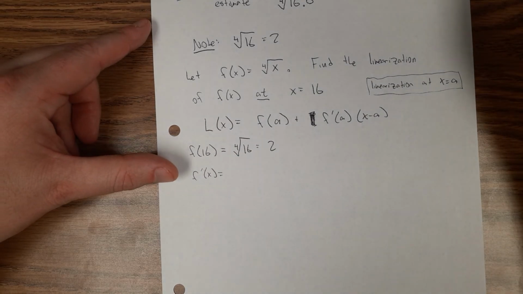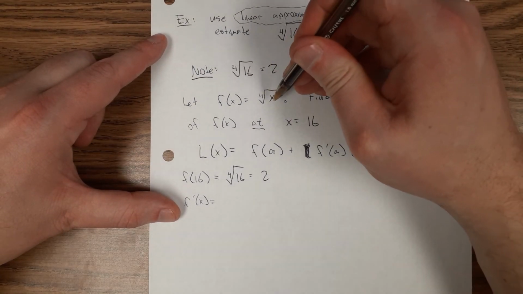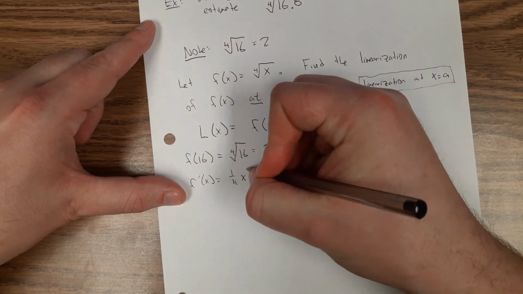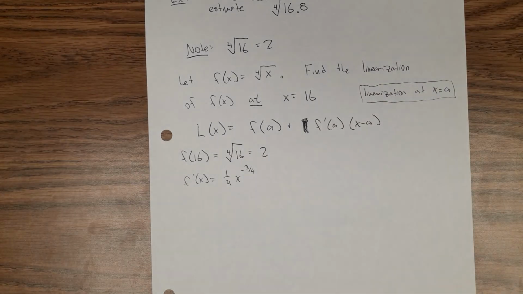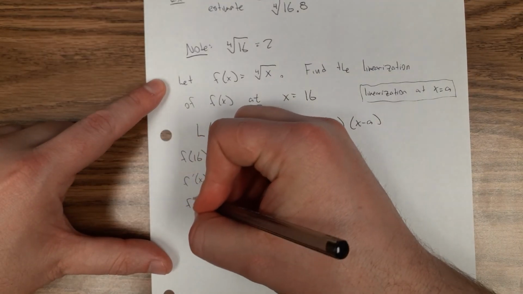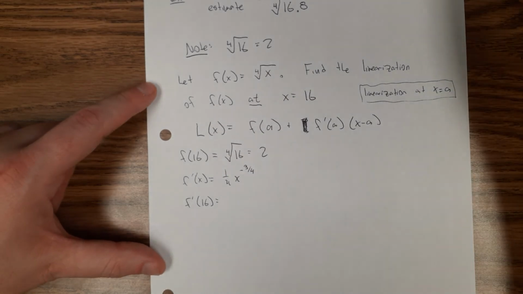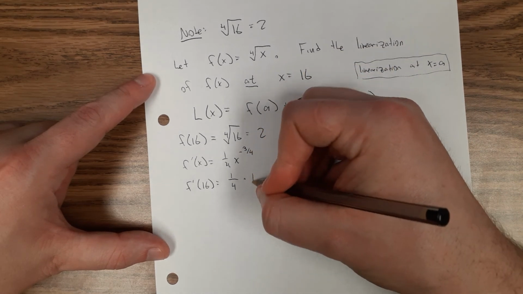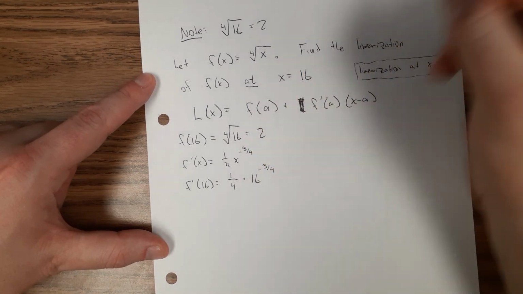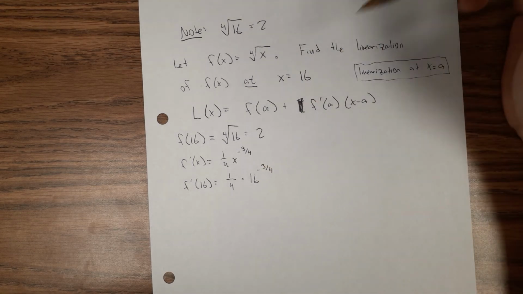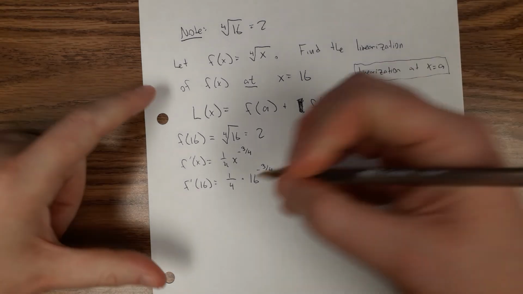So f prime of x is what? Well, this root is really like x to the 1/4 power, so the derivative is 1/4 x to the negative 3/4, because if I take 1/4 and subtract 1, I get negative 3/4, right? What I really want is f prime of 16, which would be 1/4 times 16 to the negative 3/4. I don't have a calculator, and I don't think I need one to do 16 to the negative 3/4 power.